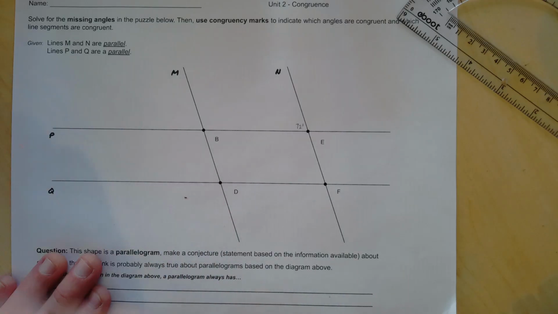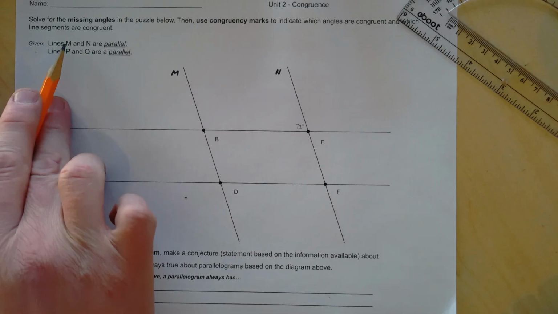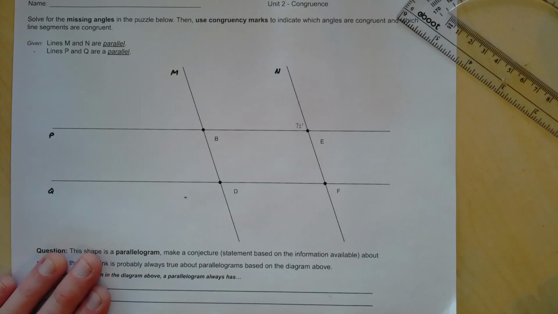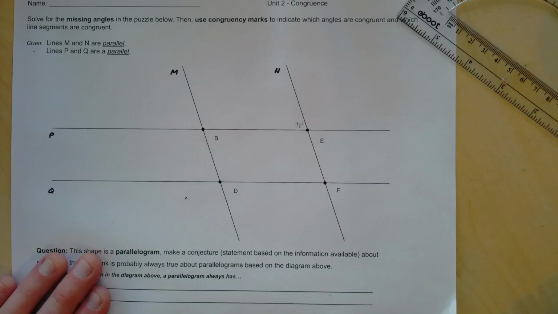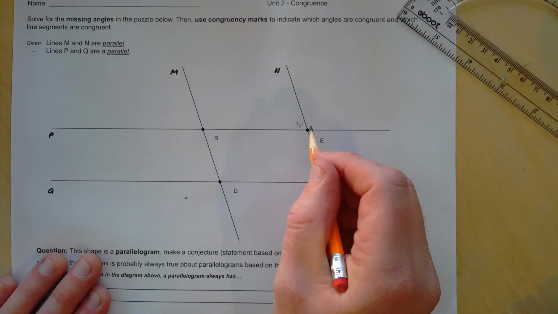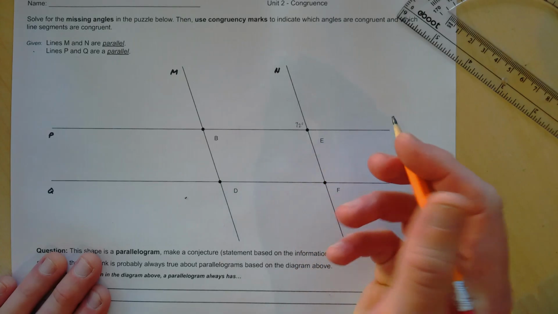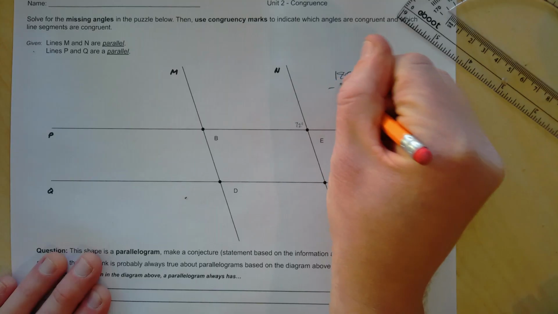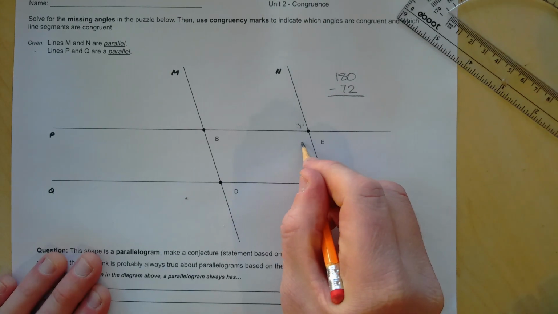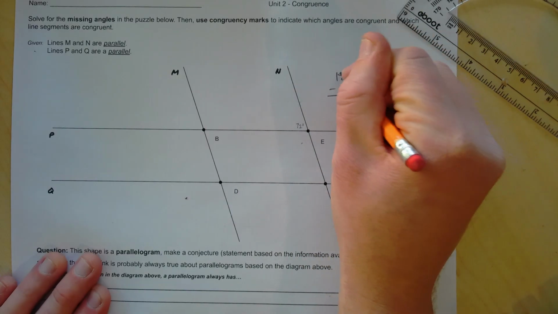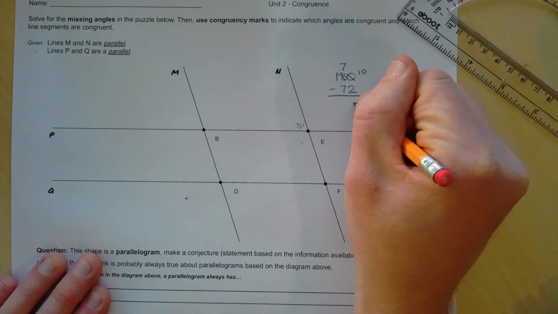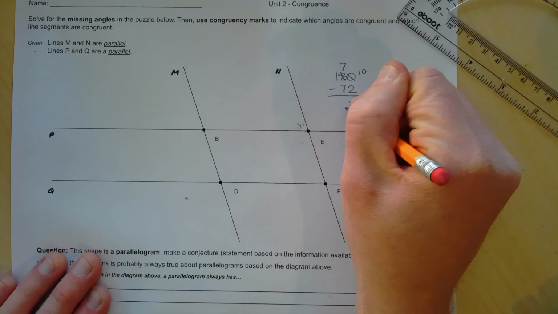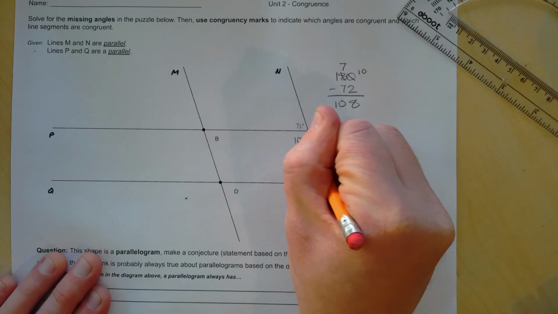One thing that's key here is that one of the givens is that lines M and N are parallel, and that lines P and Q are also parallel. With that in mind, there are some tools at our disposal to start figuring out what the missing angles are. One of the things that's very useful, going back to that 180 degrees, is that if a line is 180 degrees, and we know 72 degrees of that 180 is right there, so I subtract 72. I should figure out what is left. I can't take 0 minus 2, so I'm going to have to borrow, turn this into a 10. 10 minus 2 is 8, and 17 minus 7 is going to be 10. So I've got 108 degrees.